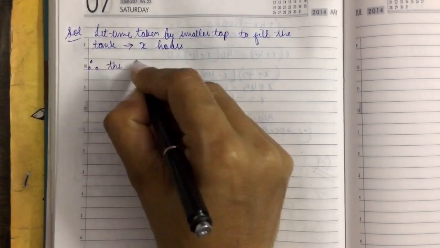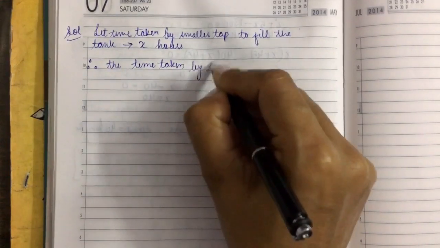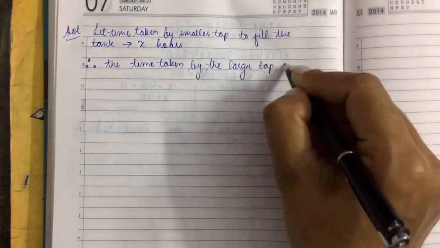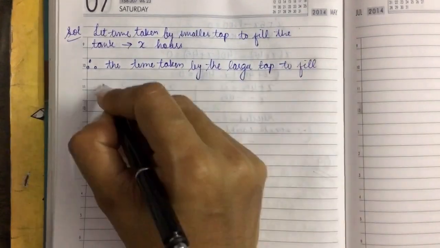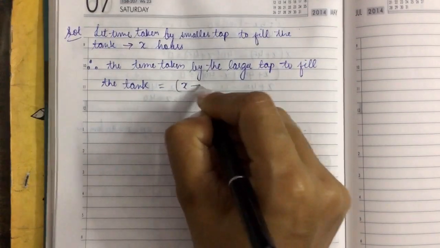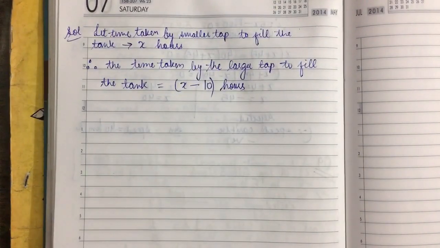Therefore, the time taken by the larger tap to fill the tank will be X minus 10 hours, because the larger tap takes 10 hours less.